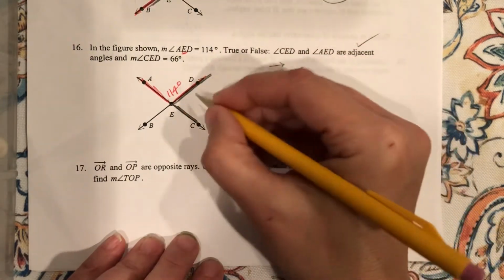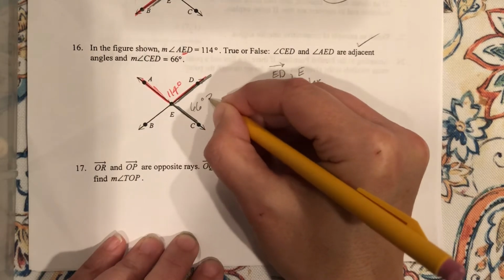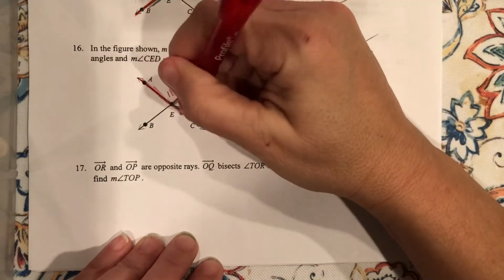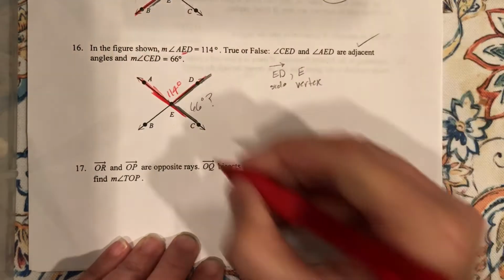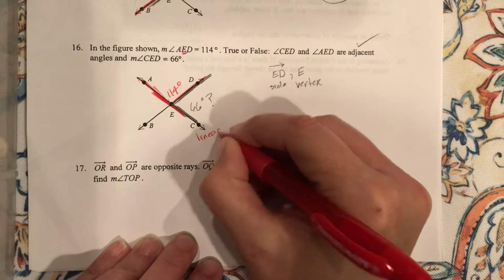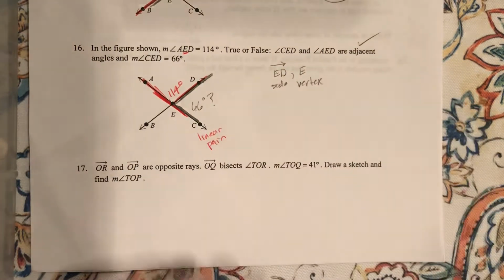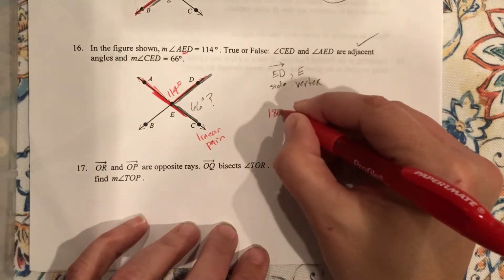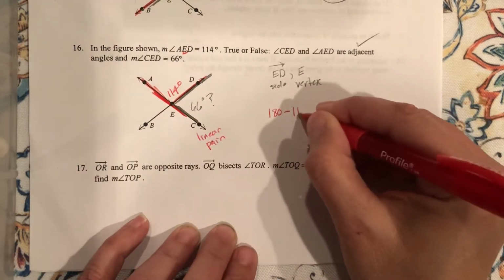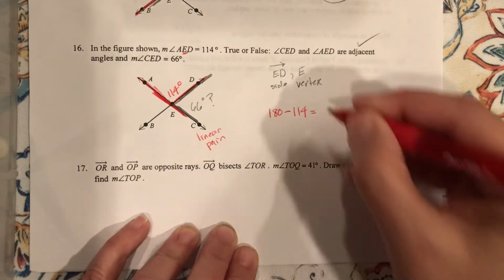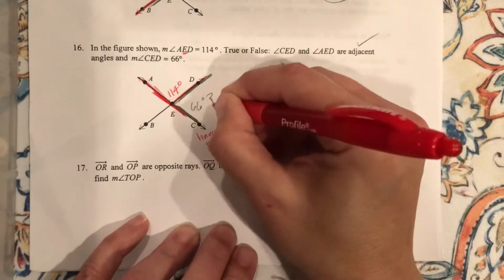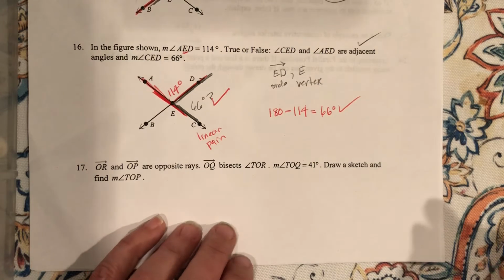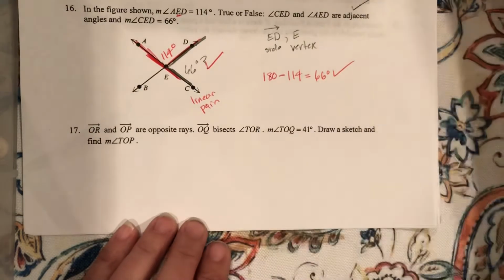Now, is CED 66? Okay, well again, what kind of angle pair is this? These two adjacent guys make a straight line, so once again, we've got a linear pair. And a linear pair by definition is two adjacent supplementary angles, so they add to 180. So I'm going to take the 180, I'm going to subtract the 114, and I'm going to get 66. So the answer is yes. Okay? All right, so let's look at 17.